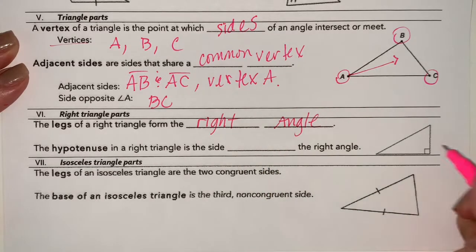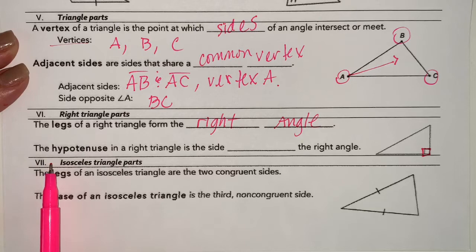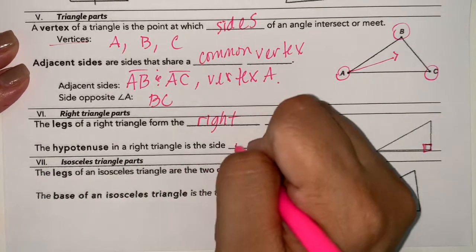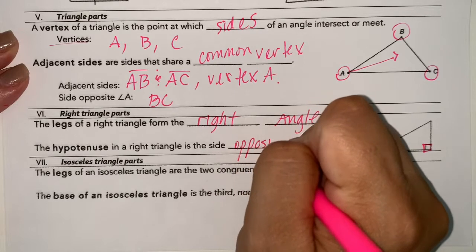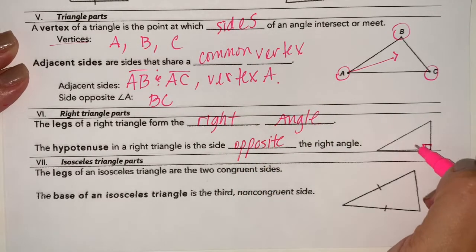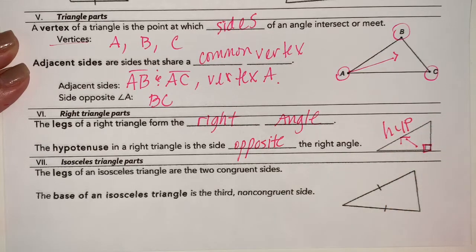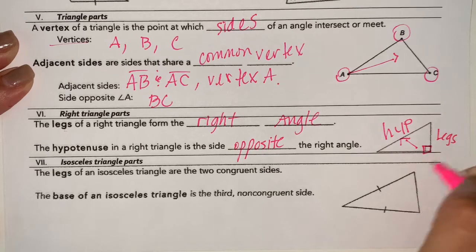You don't want to assume, you want to make sure it has that little symbol. And then a hypotenuse in a right triangle is the side opposite the right angle. So this side would be the hypotenuse. And then as described, these other two are legs.